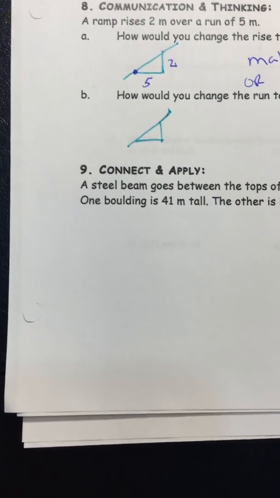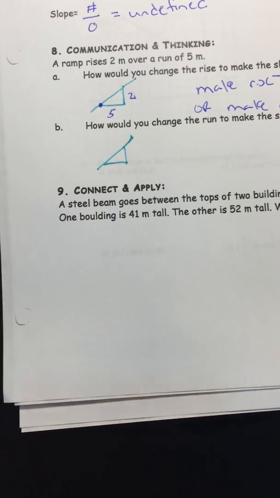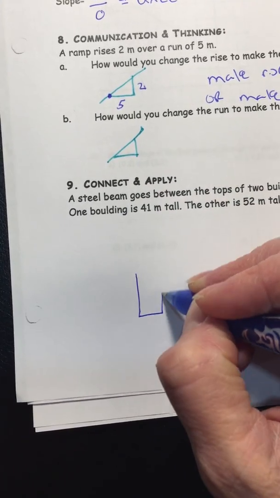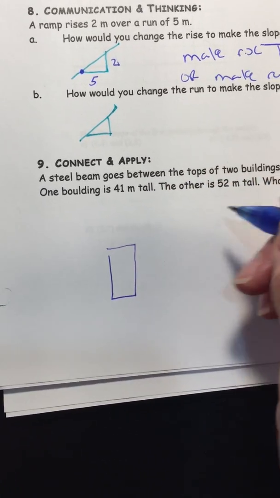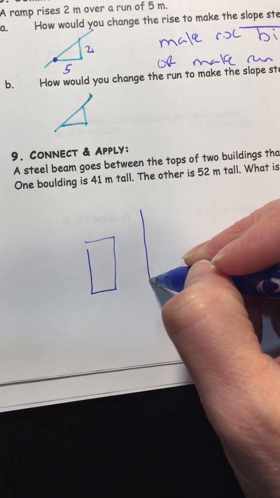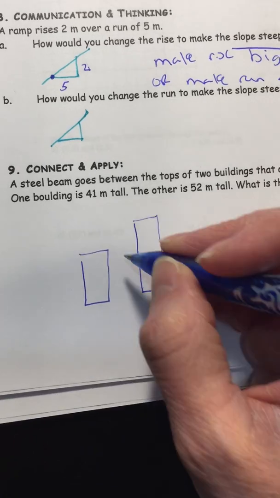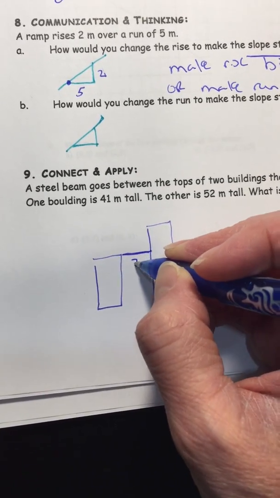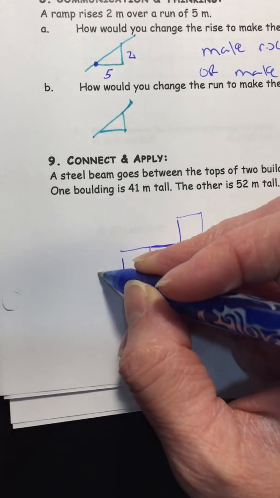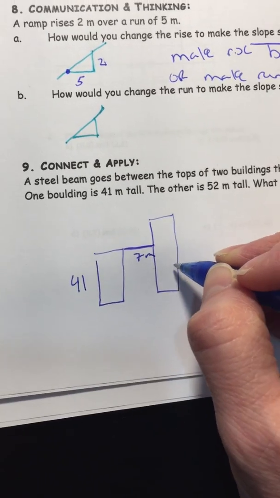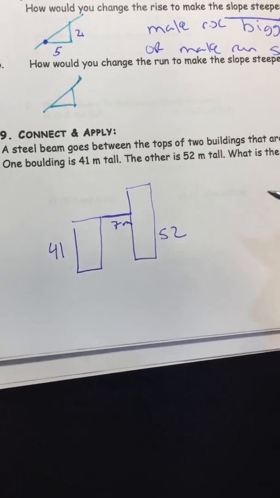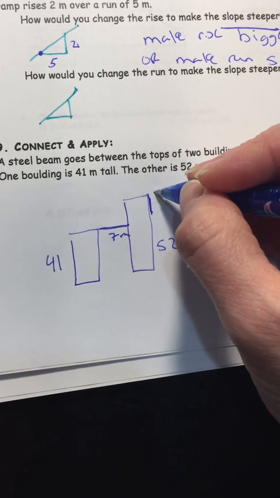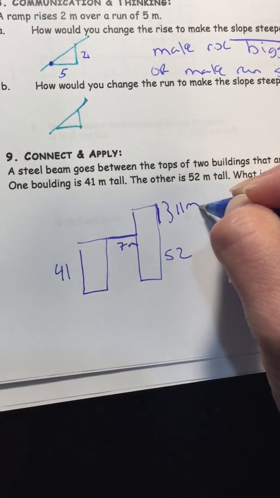Okay, number 9. A steel beam goes between the tops of 2 buildings that are 7 meters apart. So I'm going to have a building. One building is 41 meters tall, the other is 52. So I know one's taller than the other, and I know the distance between them is 7 meters. This one's 41, and this one's 52. So I could say, well, 52 take away 41, this extra bit of height is 11 meters.